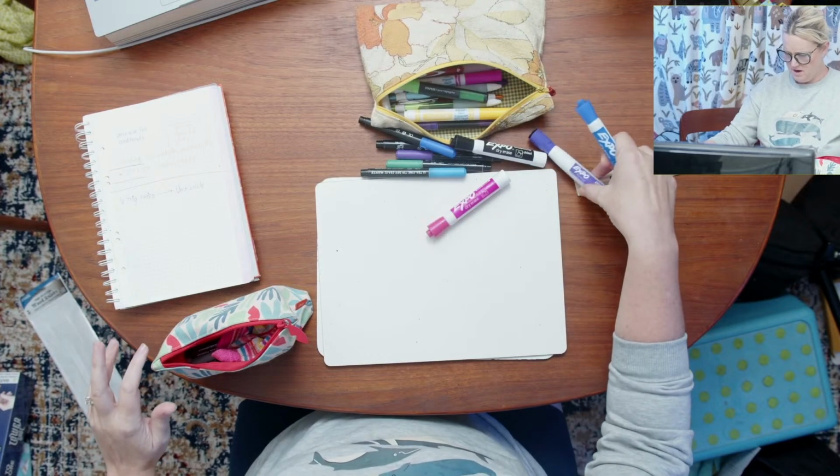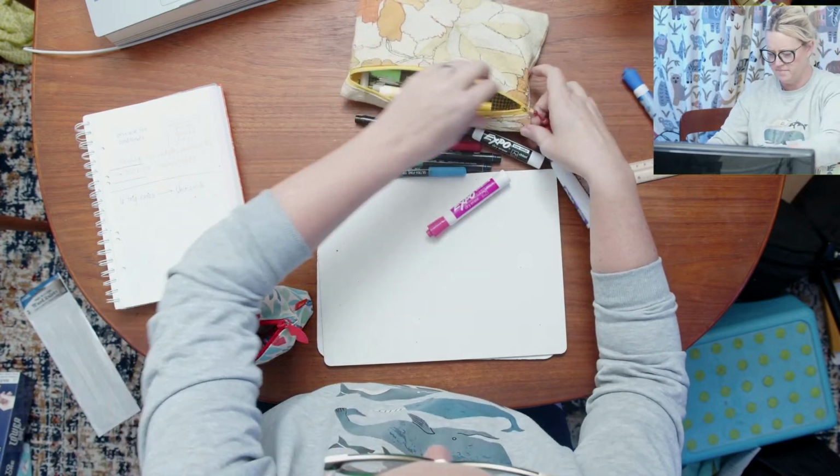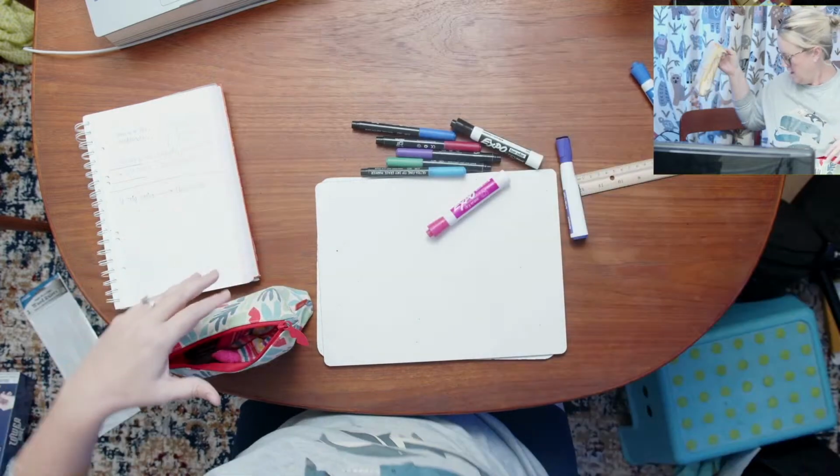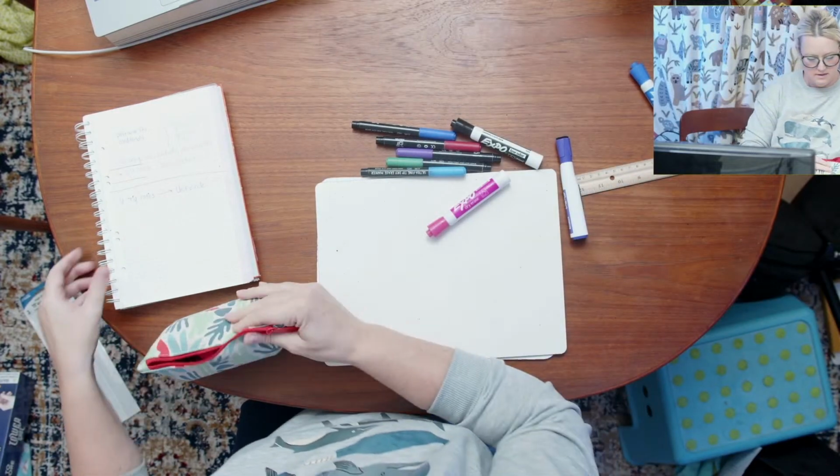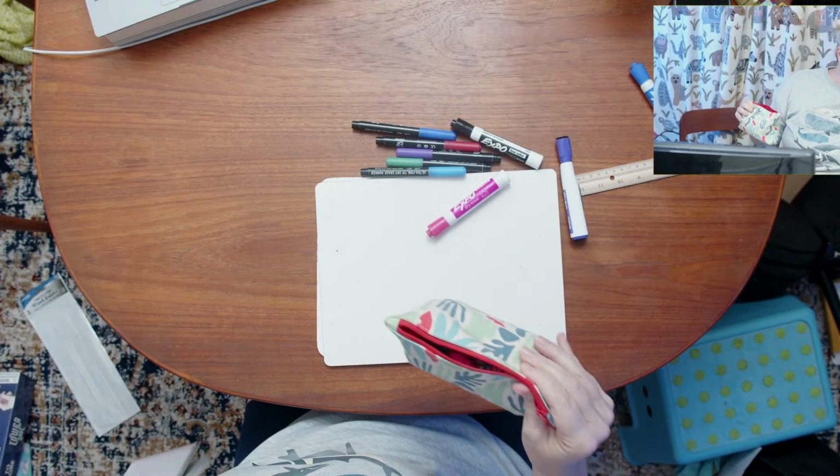Oh, why do I have all of these? Oh, my pencil bag. Can't mix pencil bags. Come on, get it together, Sarah.